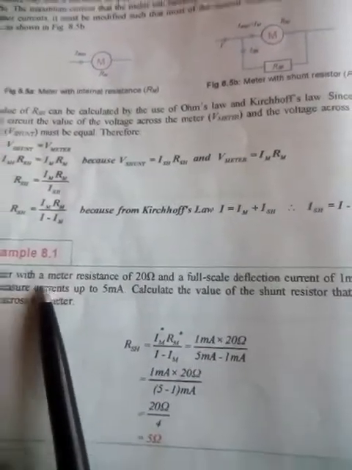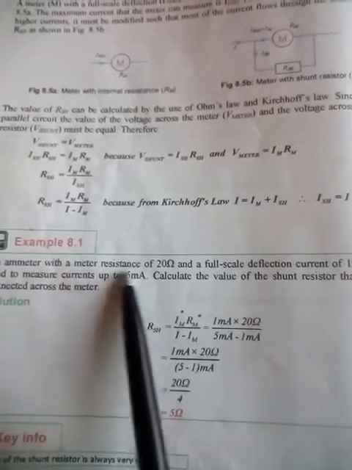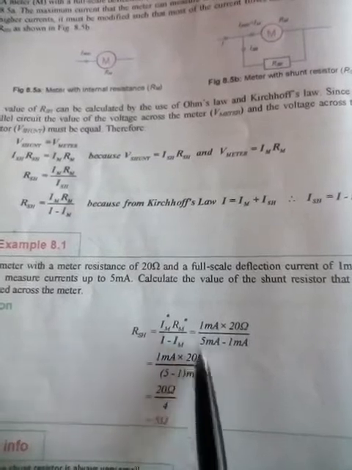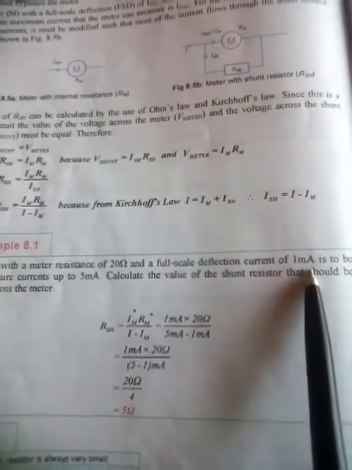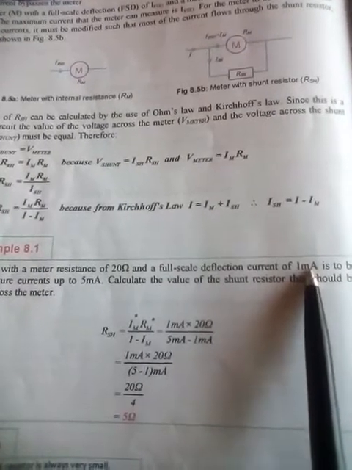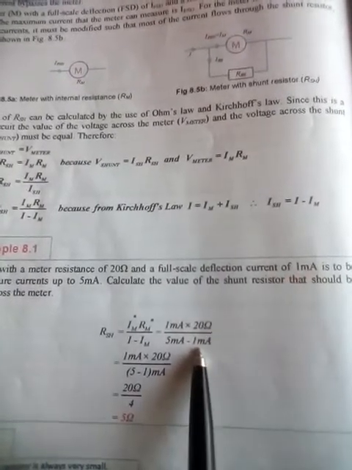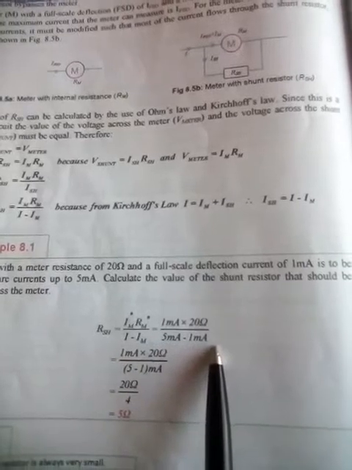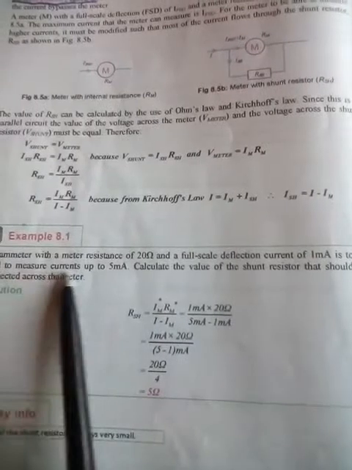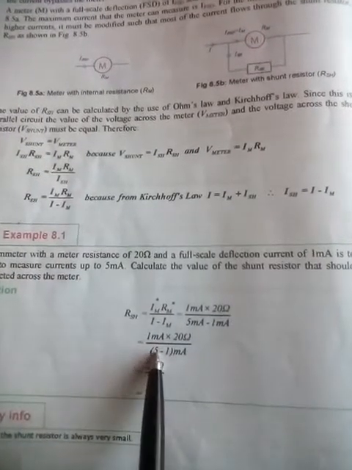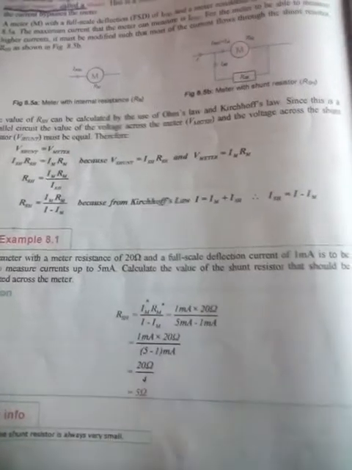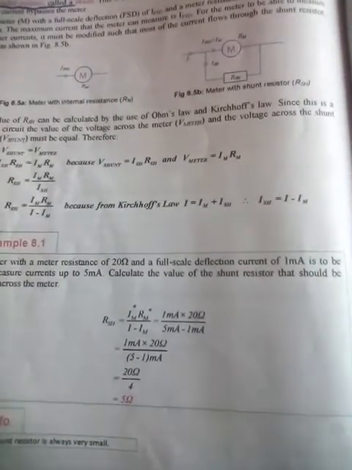They tell you the ammeter has a meter resistance of 20 ohm, so RM is 20 ohm. They say the full scale deflection current is 1 milliamp. The deflection current is experienced in the meter, so IM will be 1 milliamp, and it is to be used to measure a current of 5 milliamps, so I is 5 milliamps. So I work it out: 5 ohm, straightforward.